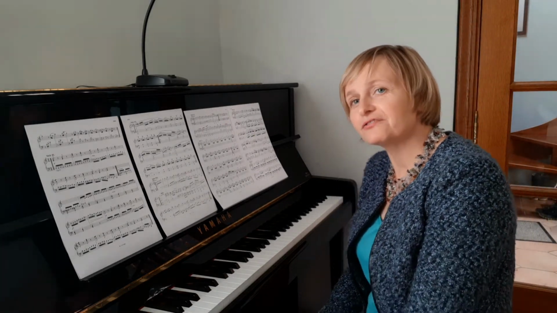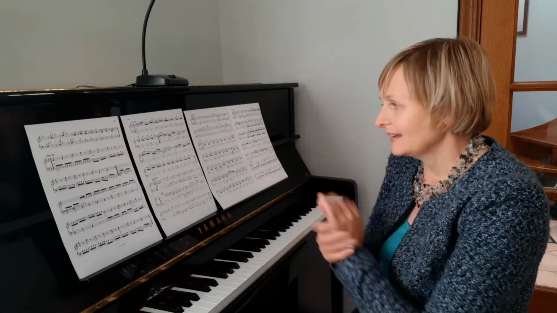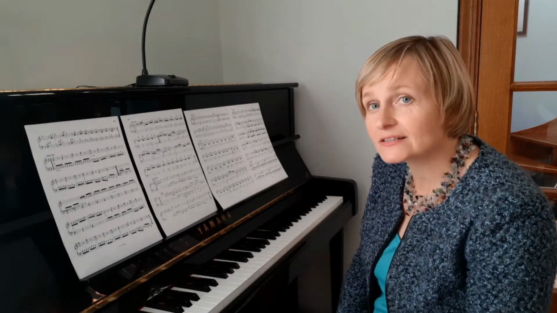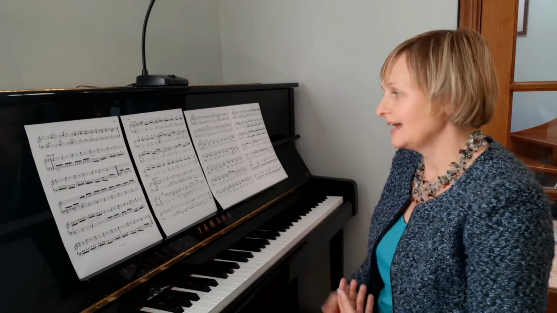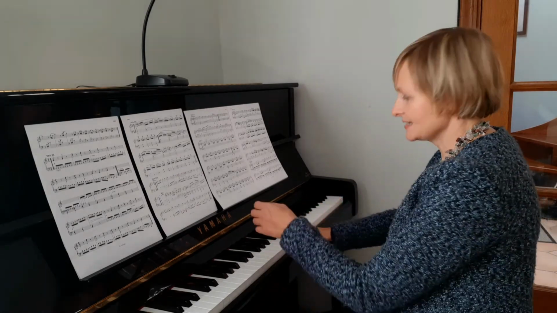Variation number 8 and 9, they form another pair. And in number 8, the composer wrote minore. Minore, it means that the mode is different. Before it was major, joyful, and now it's minor, minore, sad. Listen.